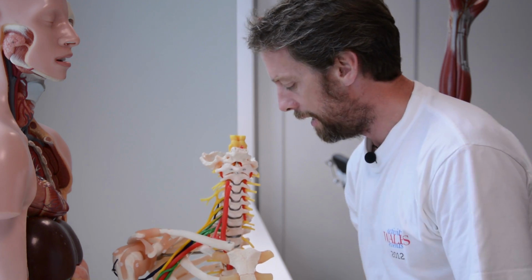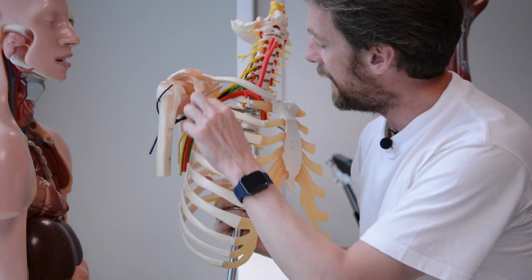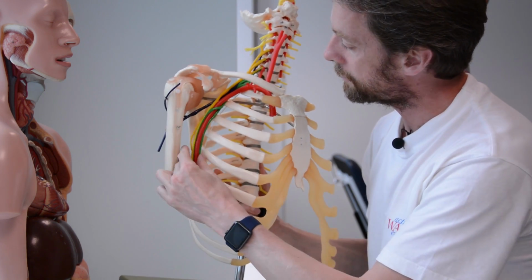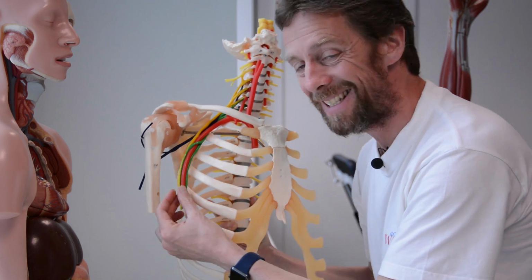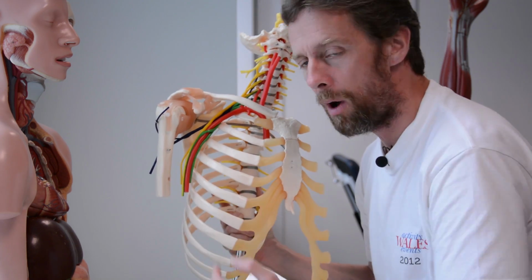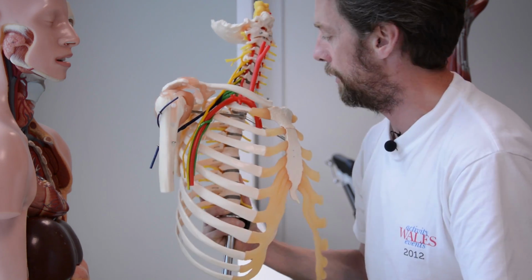Anyway, stealth ninja assassins aside, you can also see how, look, the brachial plexus is tightly wound around the axillary artery, and in fact the parts of the brachial plexus are named relative to their position around the axillary artery.